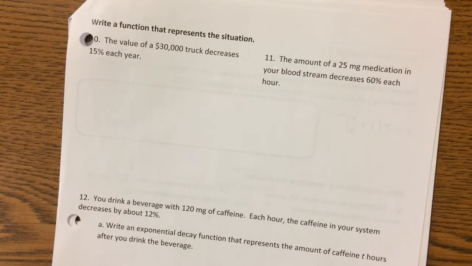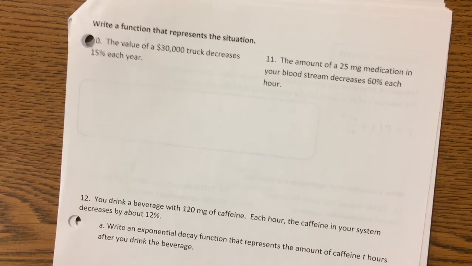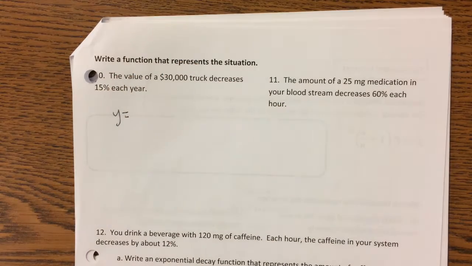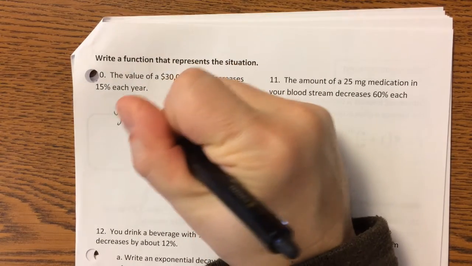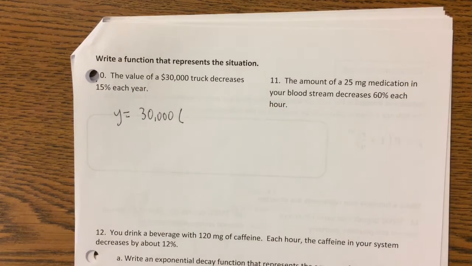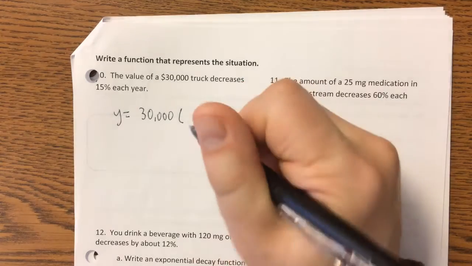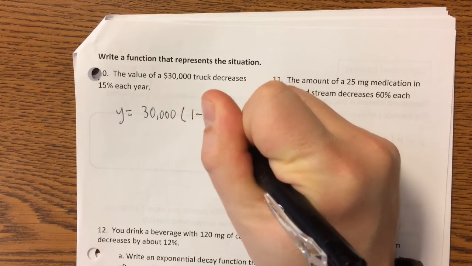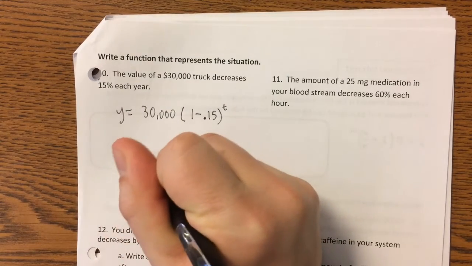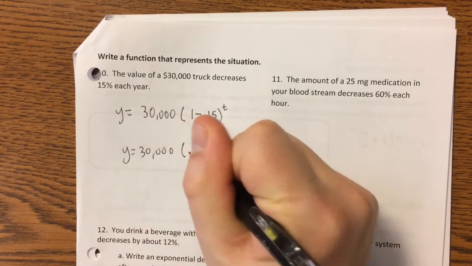The value of a $30,000 truck decreases 15% each year. Okay, so we've got y equals, our initial amount is 30,000. Is this growth or decay? Decay. It's saying it's decreasing, so it'll be 1 minus 0.15 to the power of t. So your calculator can come in handy here. You might be able to do it in your head, but maybe not. 1 minus 0.15, what does that come out to be? 0.85? Yeah.